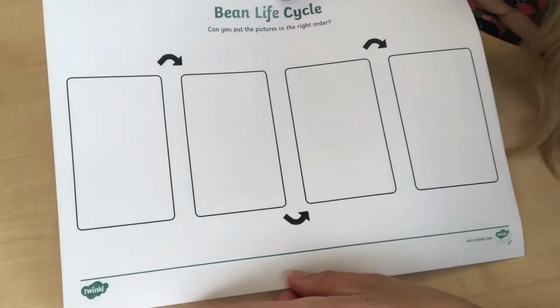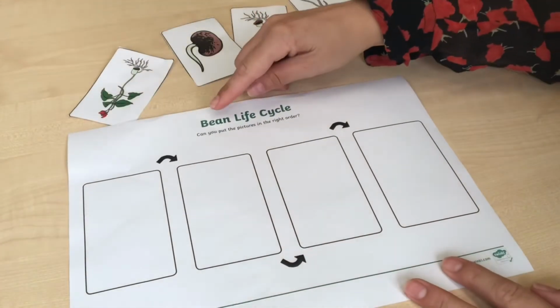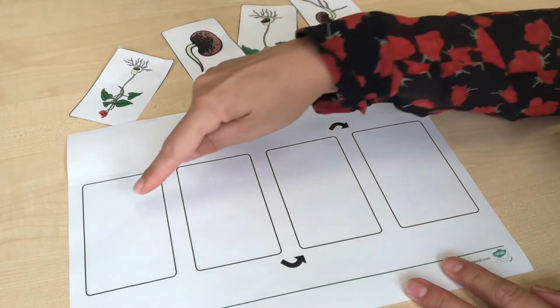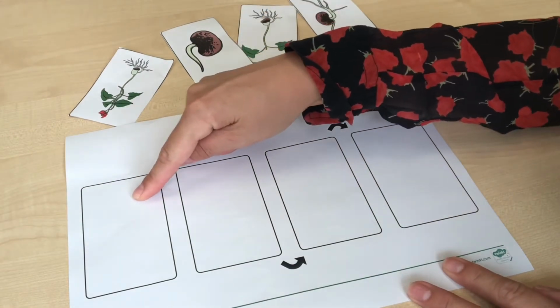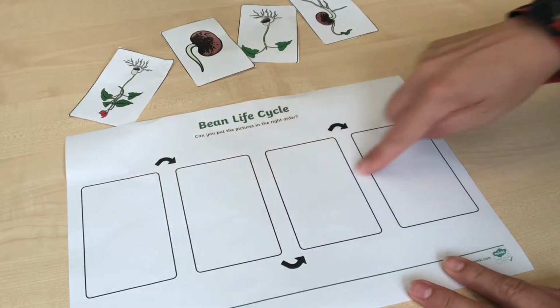All right, now you need this worksheet. It says Bean Life Cycle. So we need to put our pictures in the right order, starting from the left and moving to the right as the bean begins to grow up.